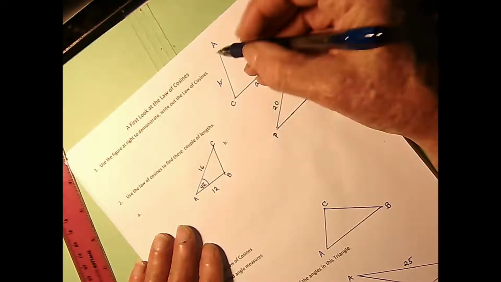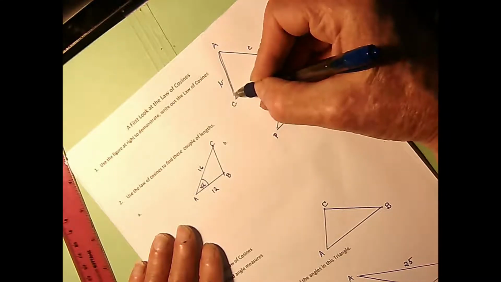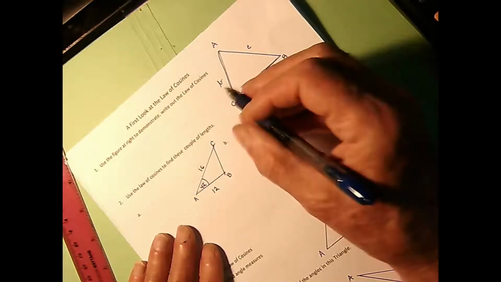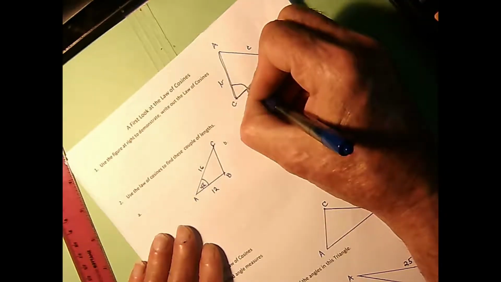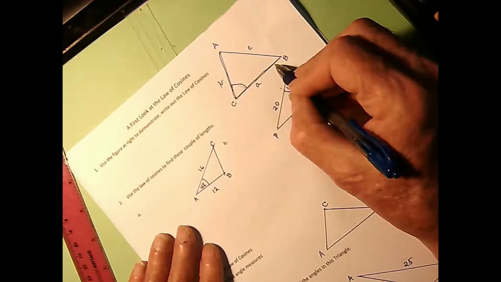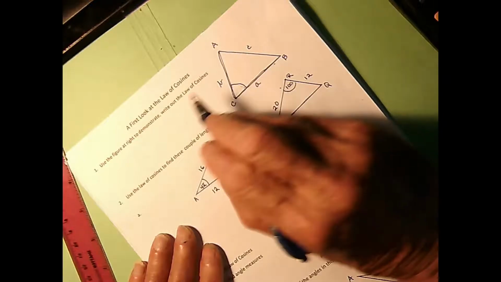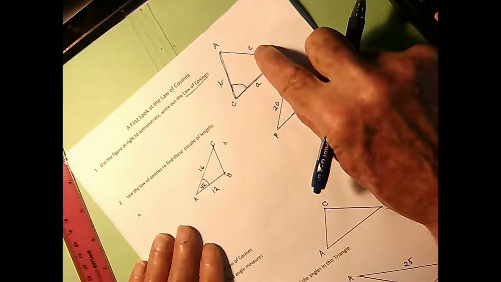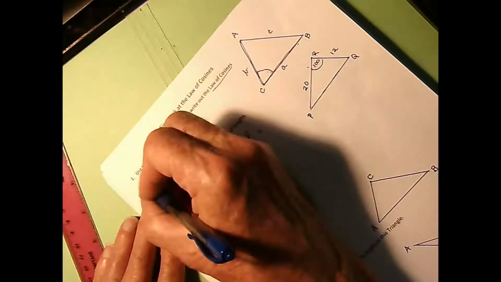Let's say we knew this length and this length. They were given to us. It might have been 6 and 10, or anything, and we also knew this angle. When you know a side, an angle, and a side, that's the time you would use the law of cosines. We could find this length, and I'm going to write out the law of cosines right here.